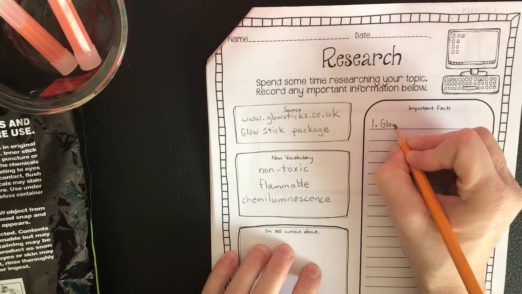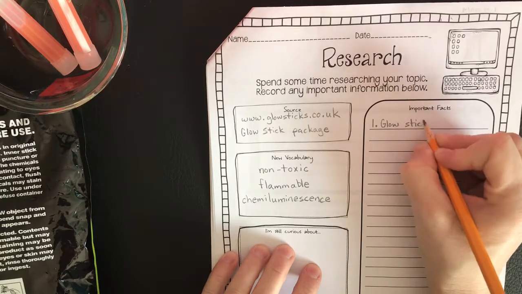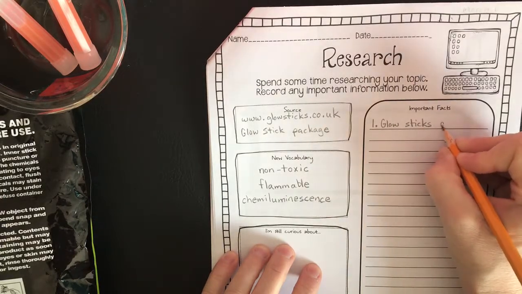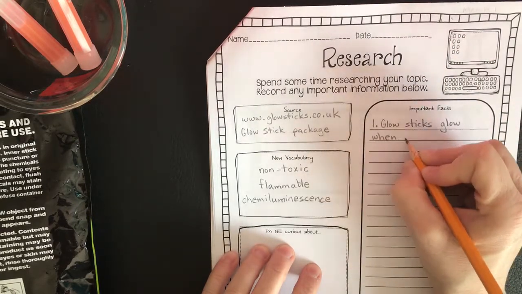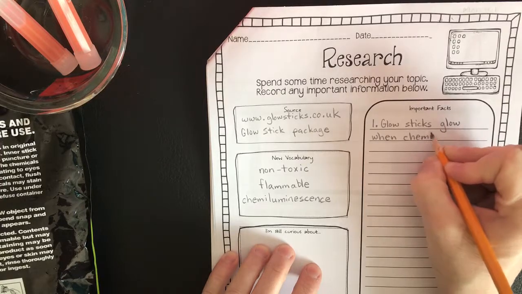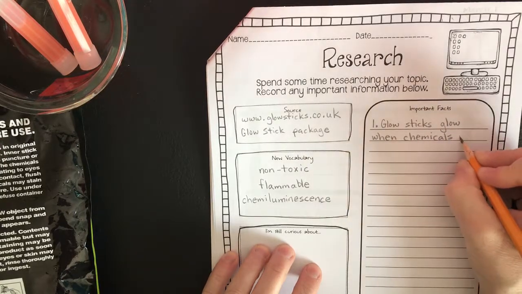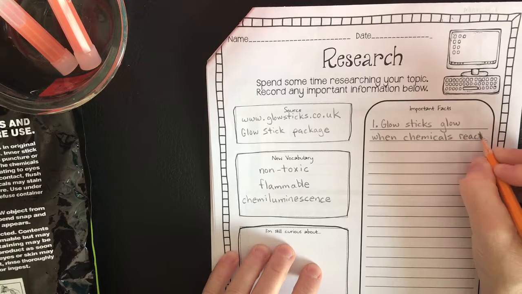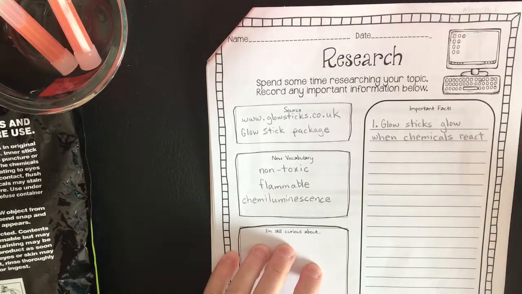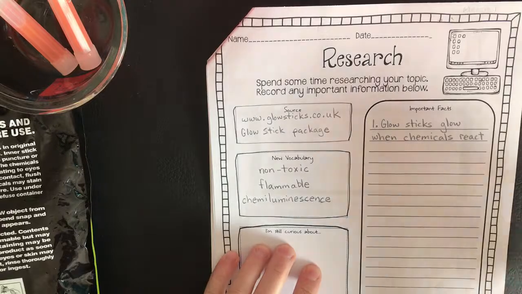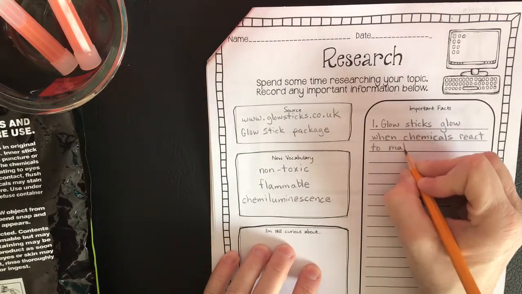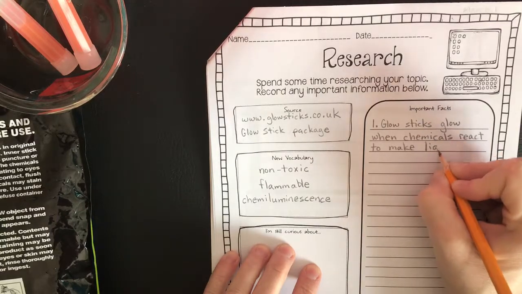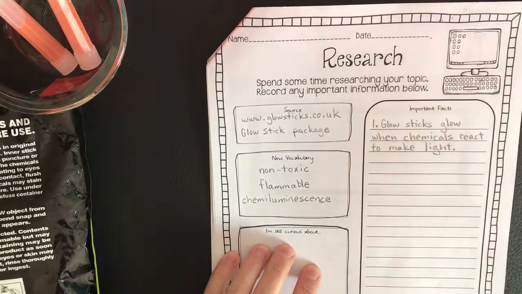Glow sticks glow when chemicals react. You could even say mix together. That might be a more understandable term. To make, we'll say, nice and simple, light. Period. Okay, so there's one of my facts.